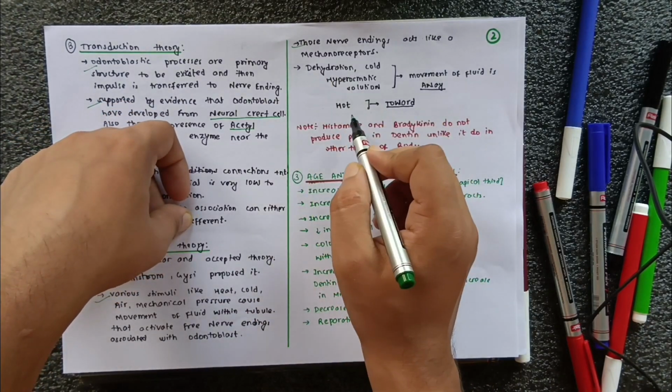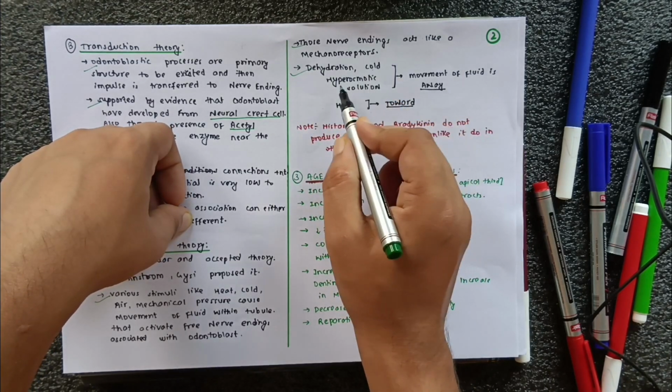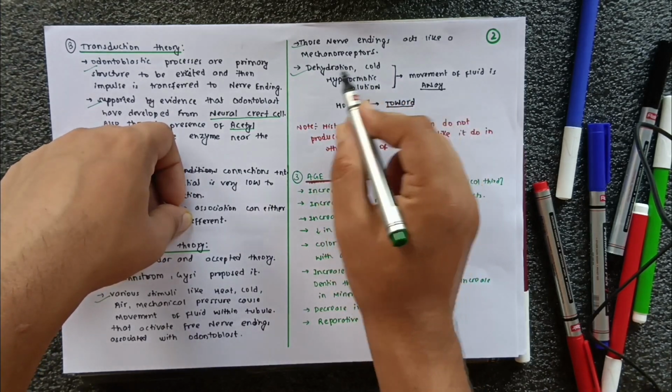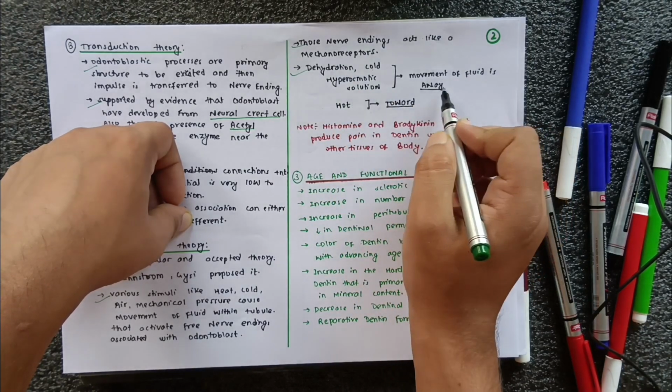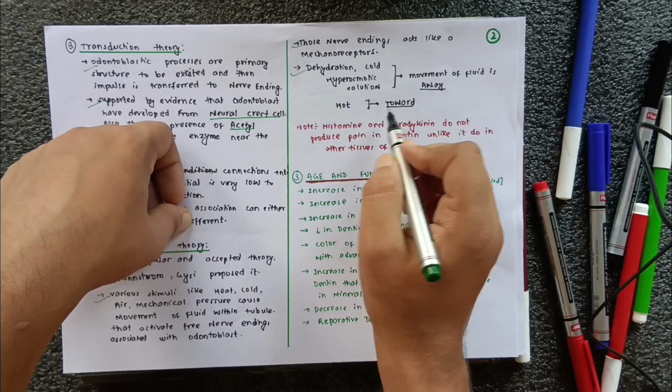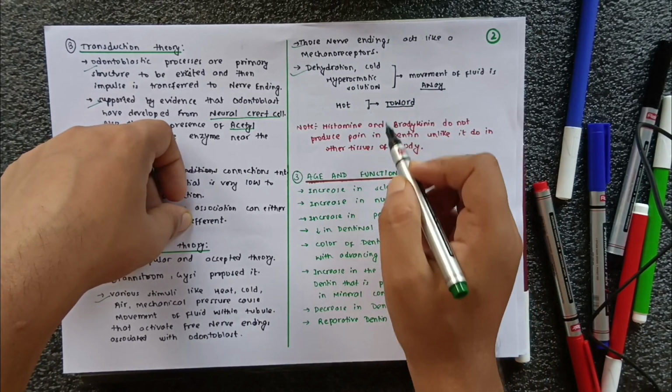Okay, so I have written here 2 points, so it can be asked sometime in an MCQ. So dehydration, cold, and the osmotic solution. These three types of stimuli would cause the movement of the fluid away, and the hot type of stimuli would cause the movement of the fluid towards the dentinal tubule, so towards the pulpal side.